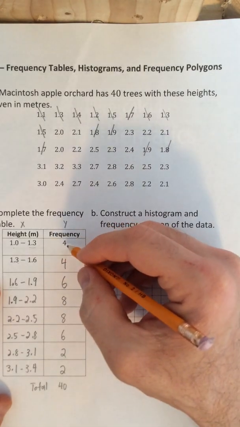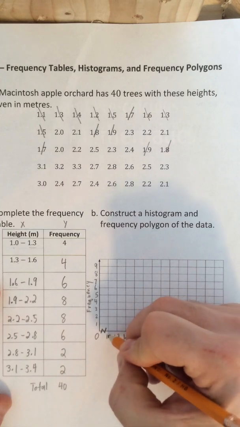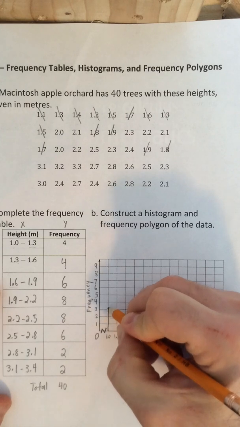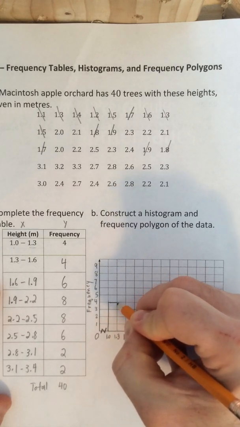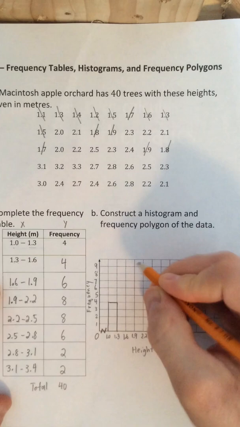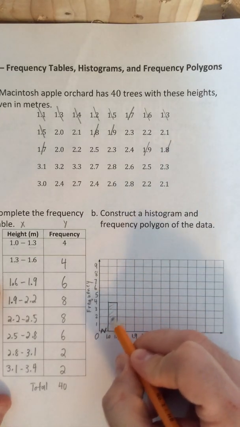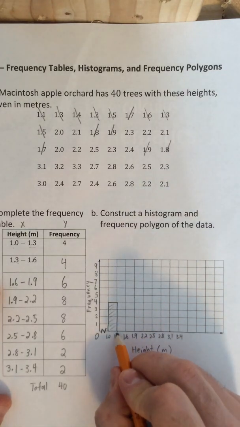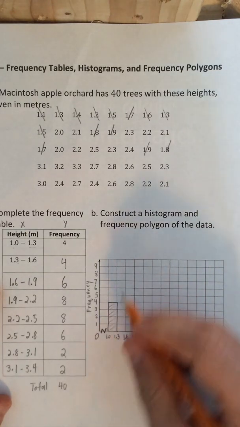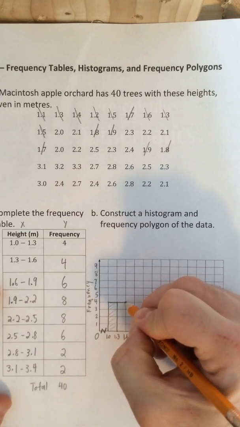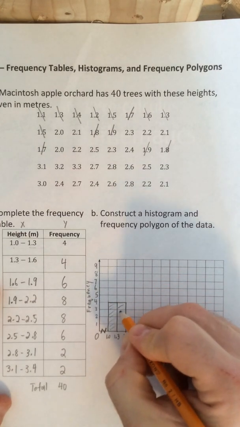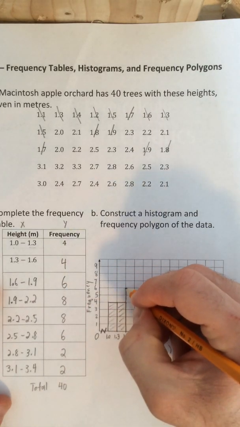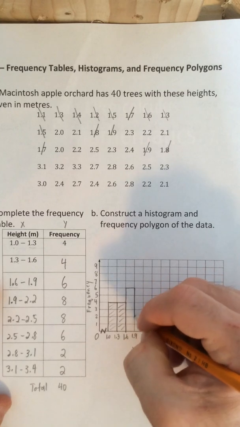So my first interval had a frequency of 4. So from 1.0 to 1.3, there was a frequency of 4. So we draw a bar from these. And if you want, you could shade this. You don't have to. The next interval begins at 1.3 and goes to 1.6. This was also 4. And then the next one was a frequency of 6, so the bar should go up to 6.